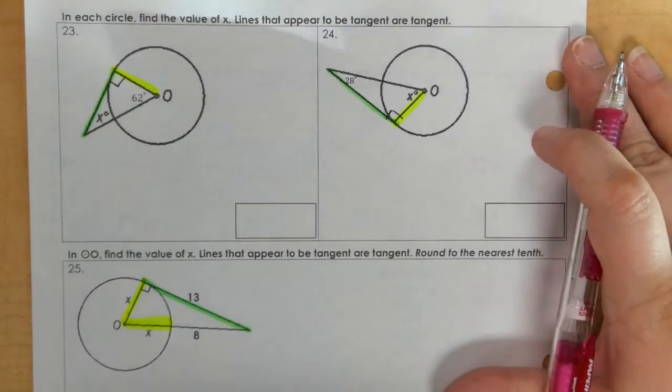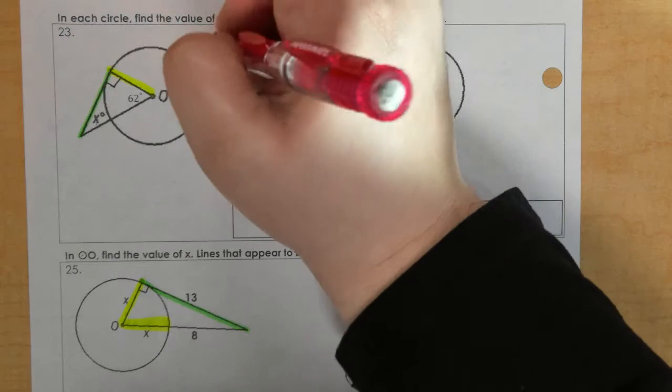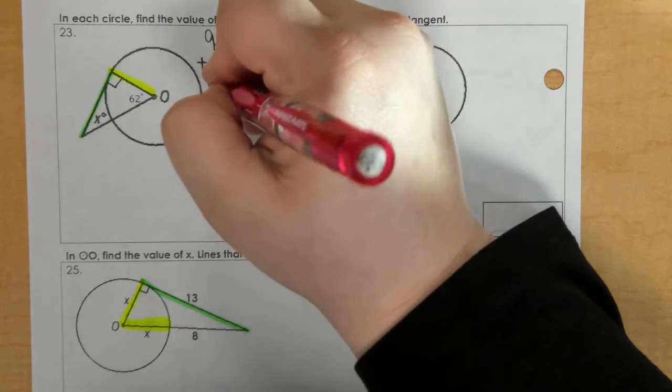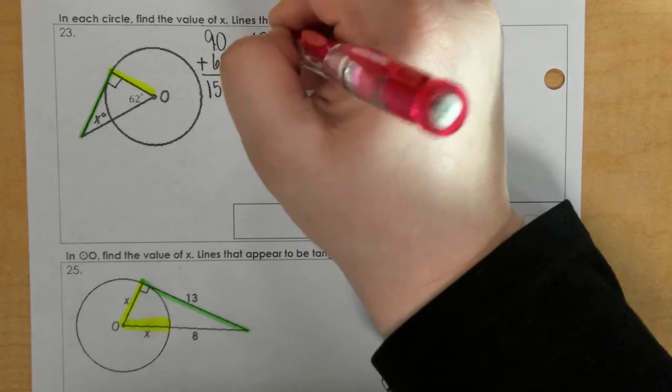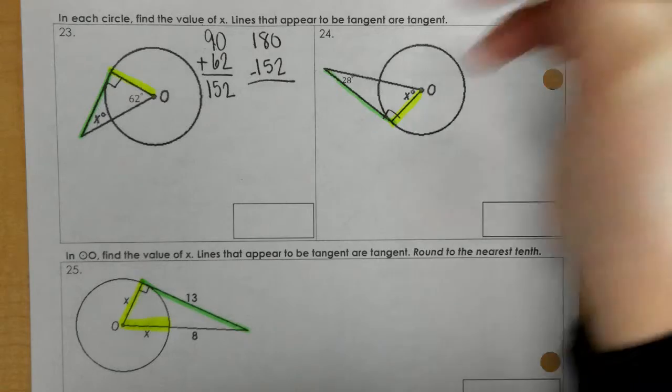So if you needed to find the measurement of angle x inside of this triangle, we could add 90 and 62, and subtract that from 180 to get my x, which would be 28.